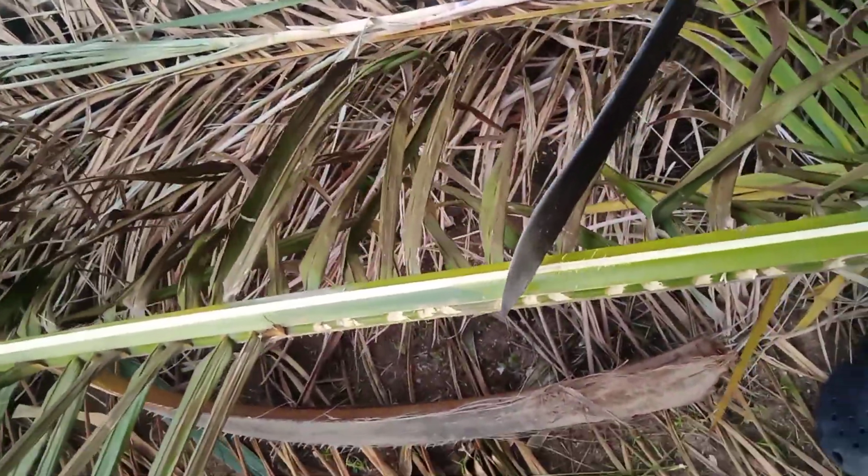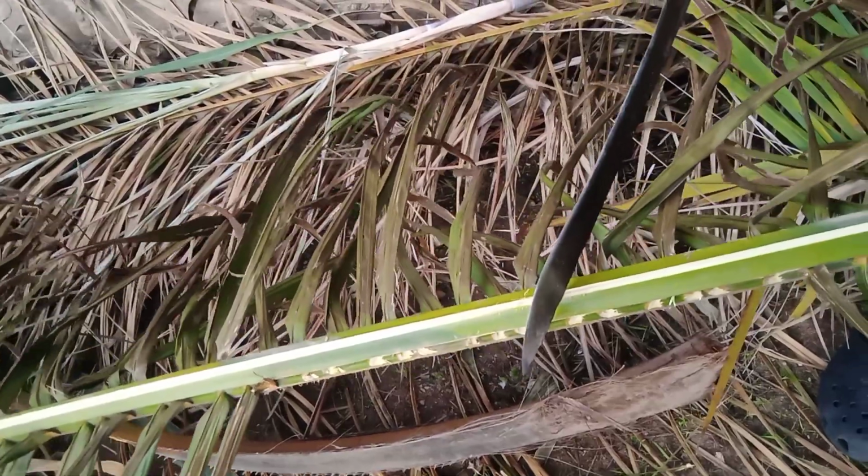What is Ógùgù? What is this branch, this stick branch? What is it used for?